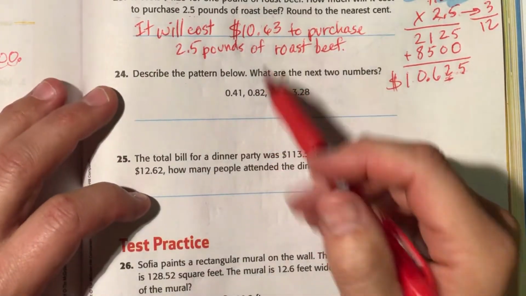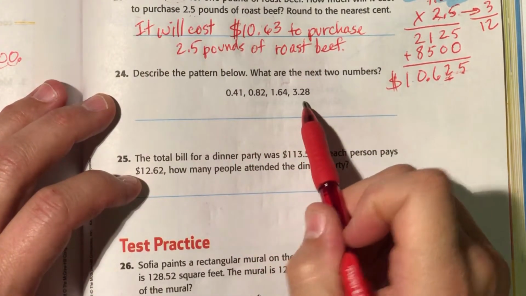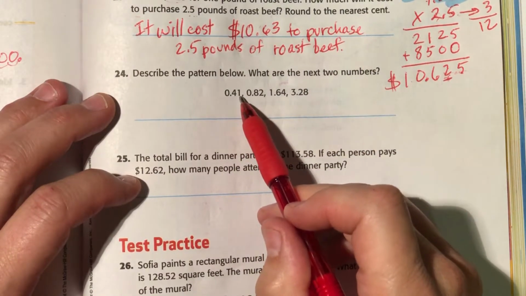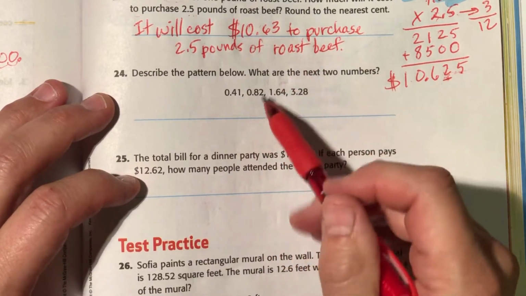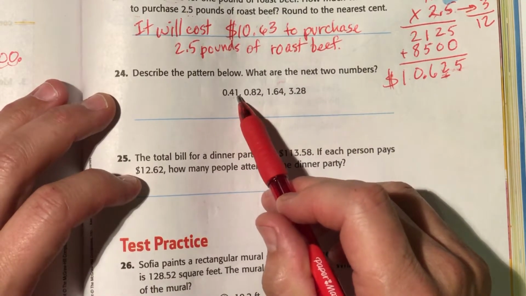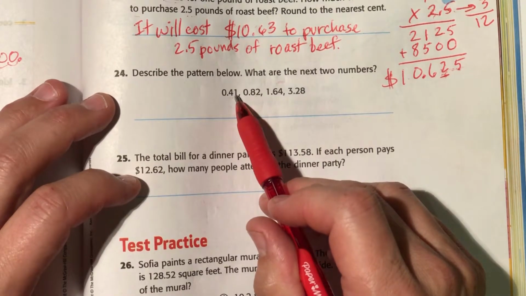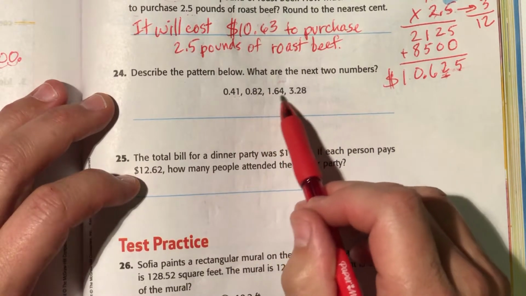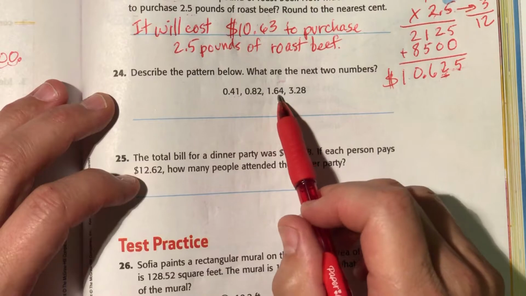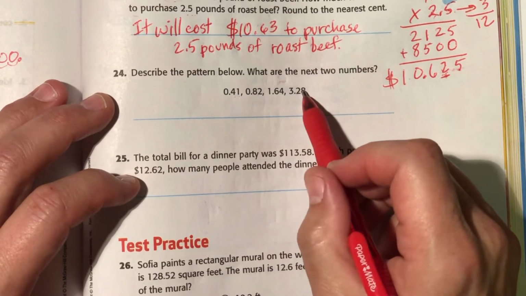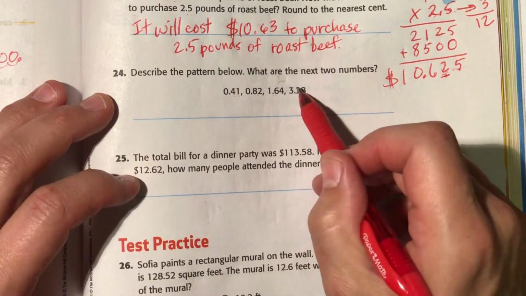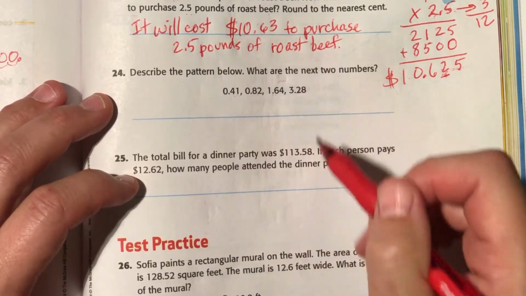Okay, number 24, we're looking for a pattern, and we're going to use the pattern to figure out what the next two numbers are. So if I look at 41 hundredths, and the next one is 82 hundredths, I can already tell that 82 hundredths is twice 41. So it's this times 2. And if I look over here, it looks like this 164 is this one times 2. And then it looks like that 328 is this one times 2. So the pattern is you're multiplying each consecutive number by 2.